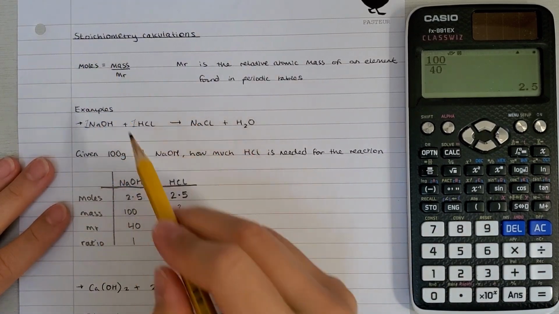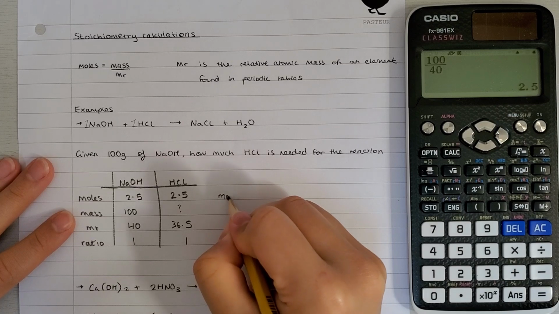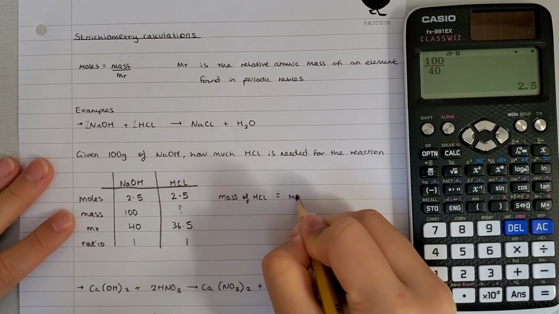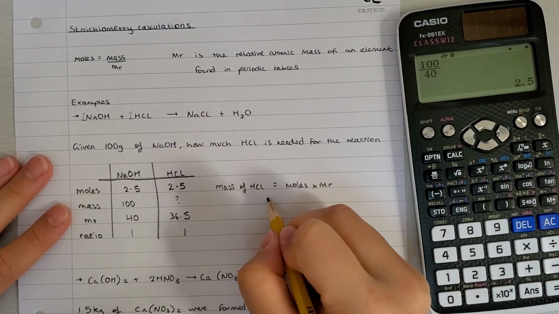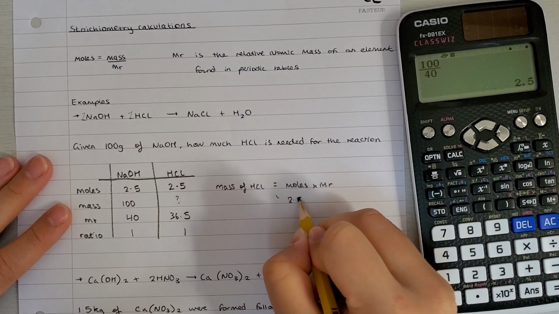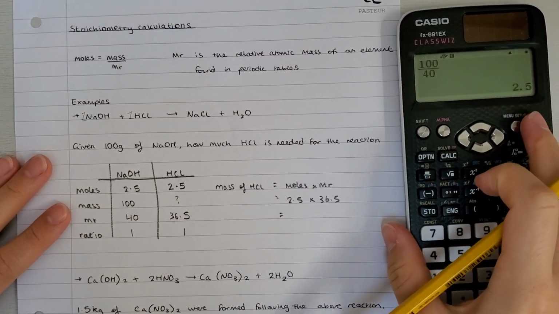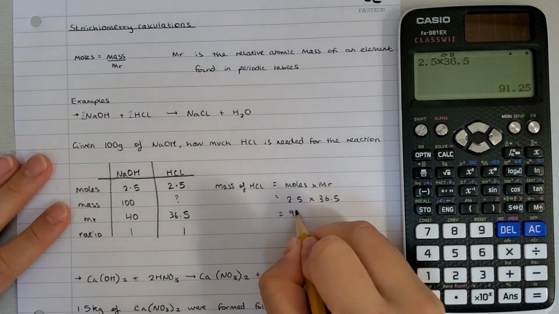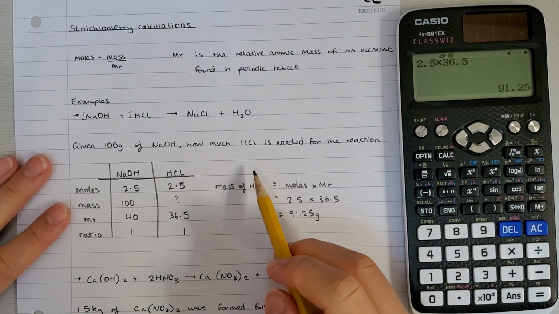If we rearrange this equation, we can calculate the mass of hydrochloric acid. Using the numbers we have, 2.5 multiplied by 36.5 gives us 91.25 grams of hydrochloric acid.